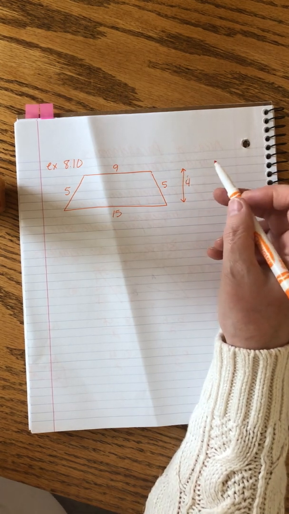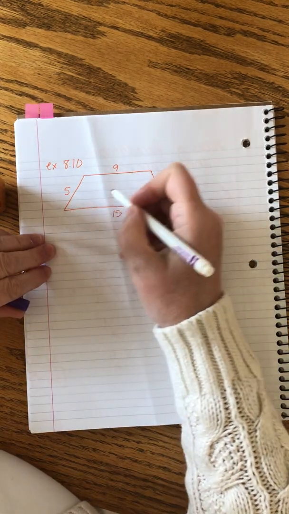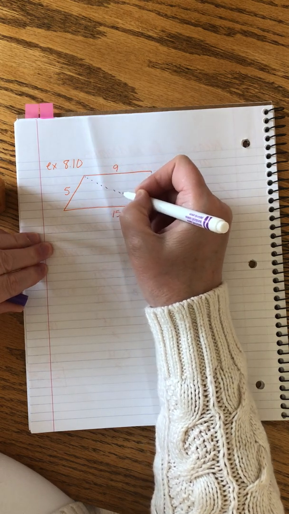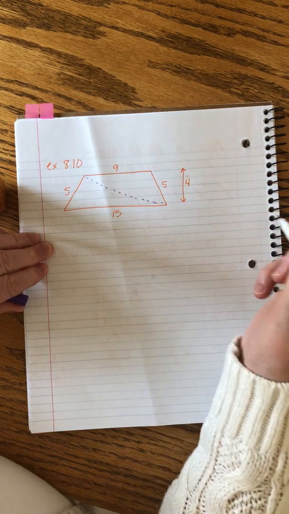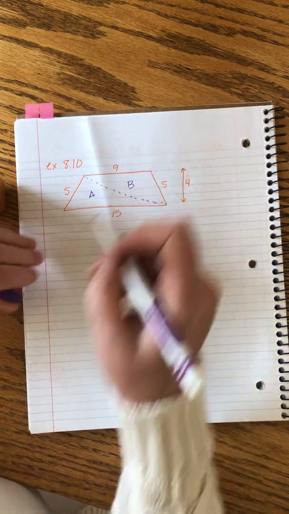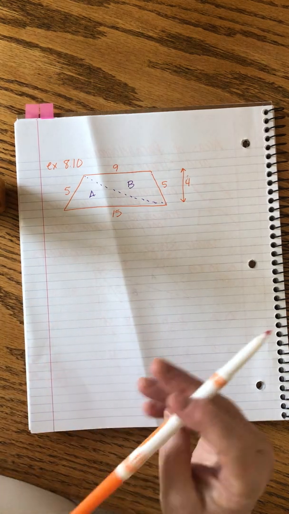Same thing with a trapezoid. We're going to divide it. Now, last time I went from this corner to that corner. You can do it that way, or you can do it this way. It'll work either way. Okay, that one I didn't draw a straight line, but it's okay. All right, so you can't mess that up. You can go in either direction.